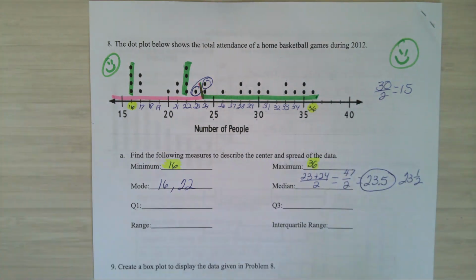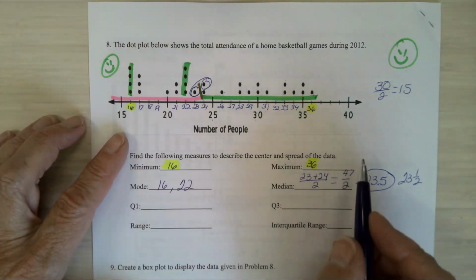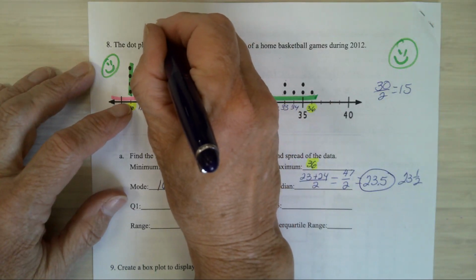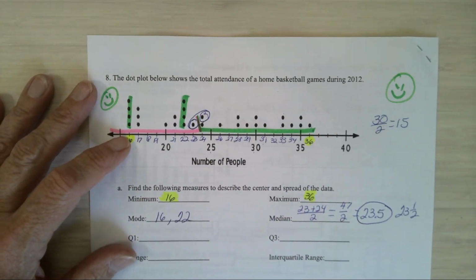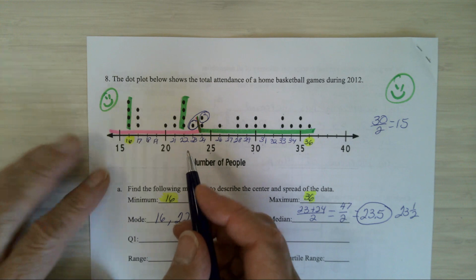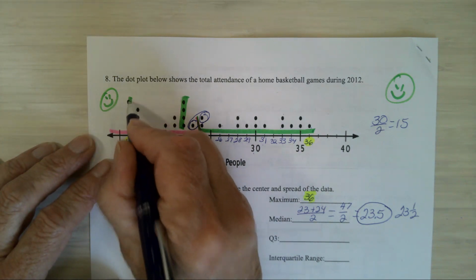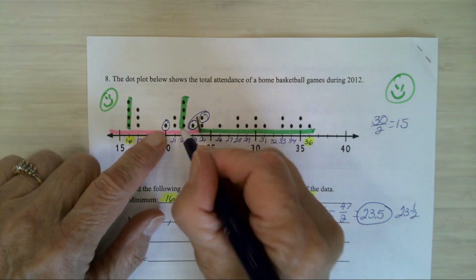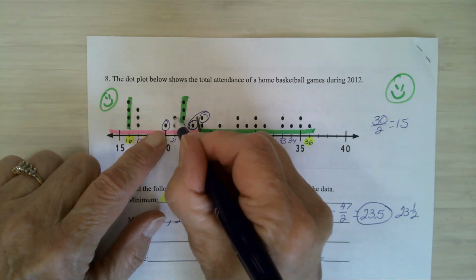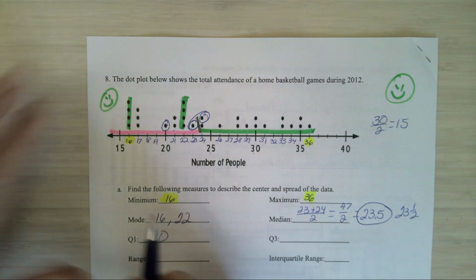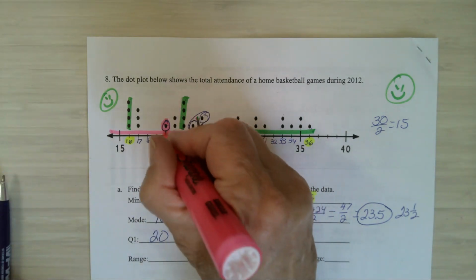All right, so we have to find our middle number in the lower group, which is pink, and our middle number in the green group. So we have 15. Half of 15 is going to be 7.5. So the 8th dot is going to be your middle one. 1, 2, 3, 4, 5, 6, 7, 8. Yes, and my Q1 is going to be 20. Your Q1, the middle number, is 20.